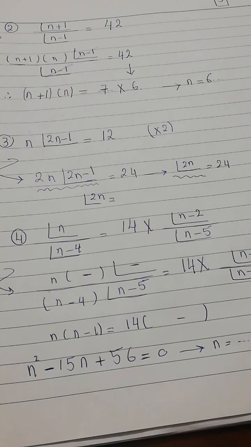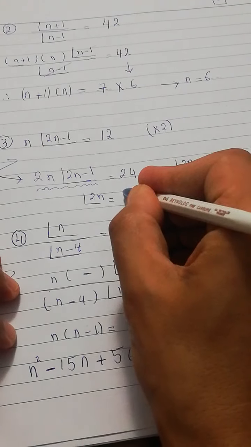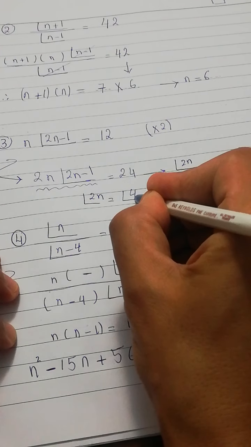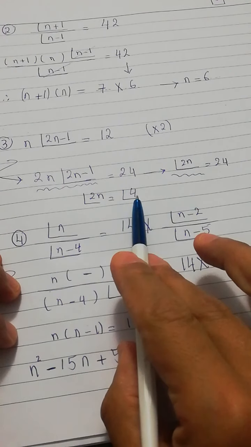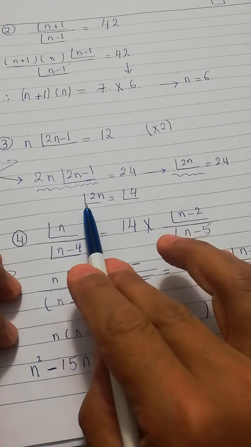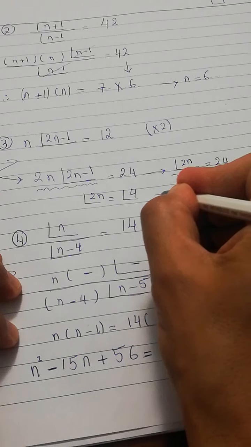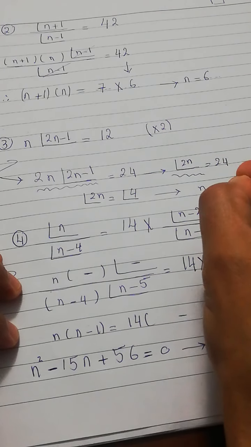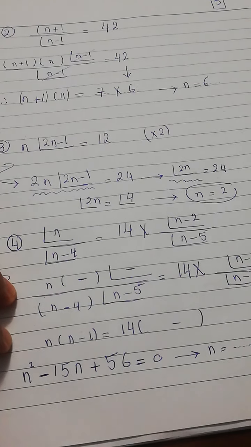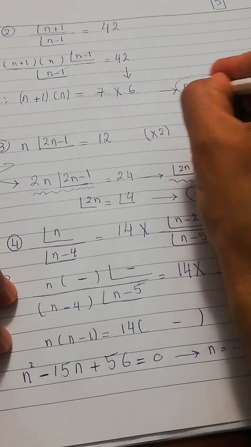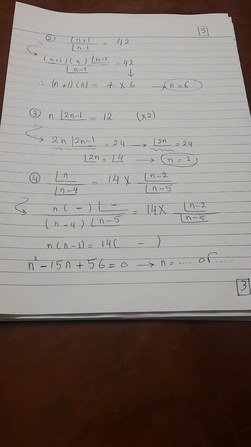So 24 can be written as factorial 4. Factorial 2n equals factorial 4. It means 2n equals 4, so n equals 2. And for number 2, n equals 6.